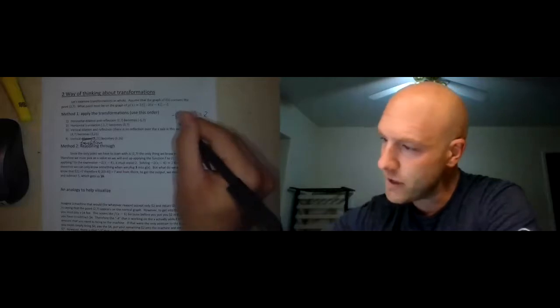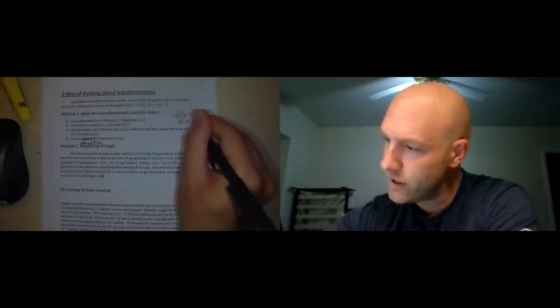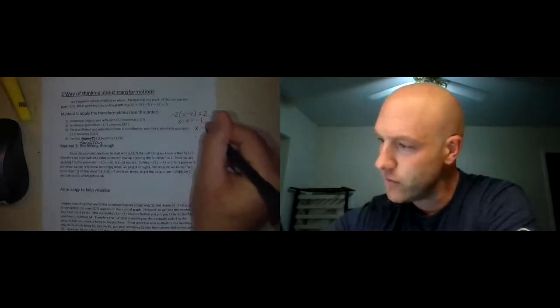So let's divide both sides by -2, and I'm going to get that x minus 4 equals -1. And let's add 4 to both sides, and I'll get that x equals 3. Okay, so if I make x equal to 3, then I will be eventually taking f of 2. So I will now reason that I'm going to plug in 3. Now what do I get out? What's my y value?